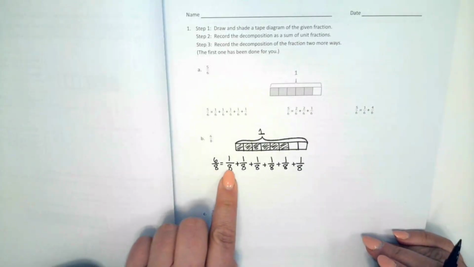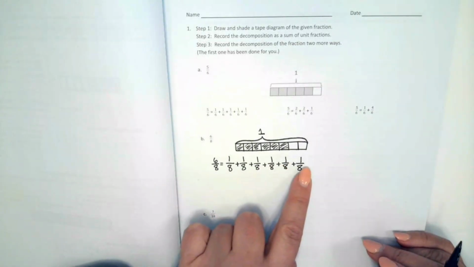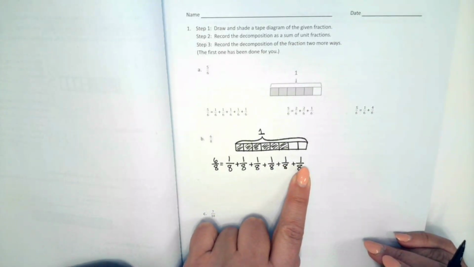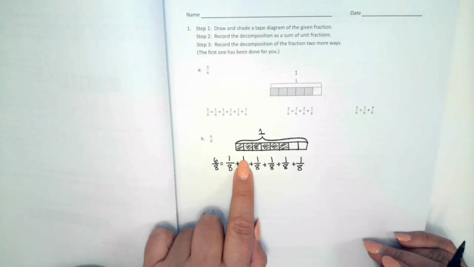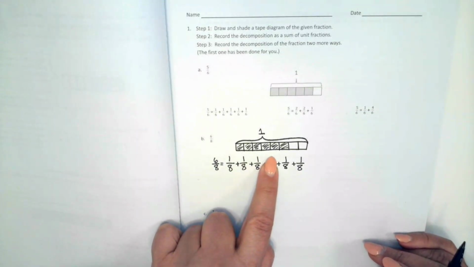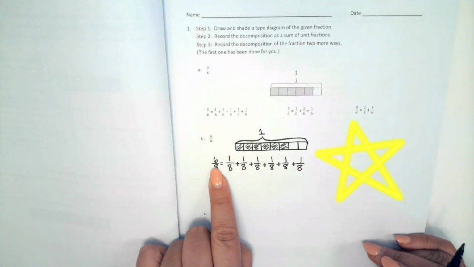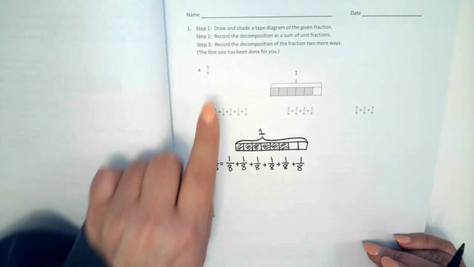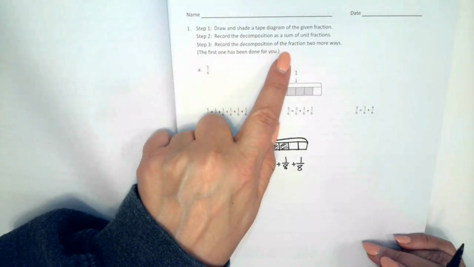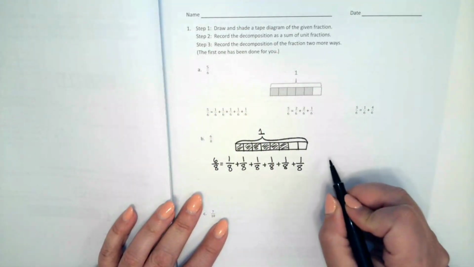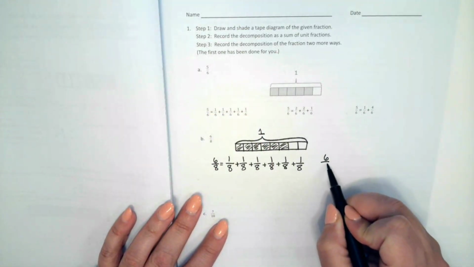I have 1, 2, 3, 4, 5, 6 of them. We could count 1/8, 2/8, 3/8, 4/8, 5/8, 6/8. That makes 6/8 in all. Now we're going to record the decomposition 2 more ways. So there are lots of different choices.